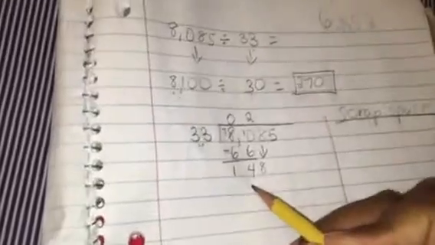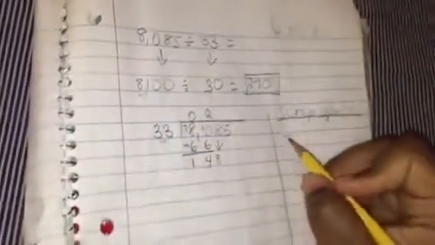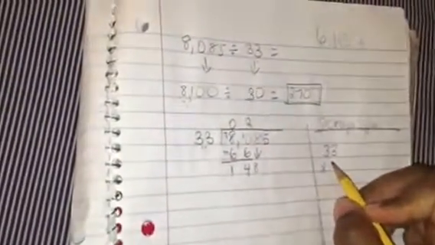Now, we must repeat the song again. Divide, multiply, subtract, and bring down. How many 33s are in 148? For this part, you're probably going to need your scrap space. 33 times 3 is 99.